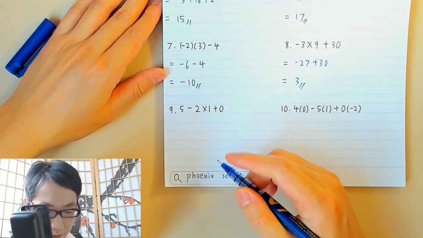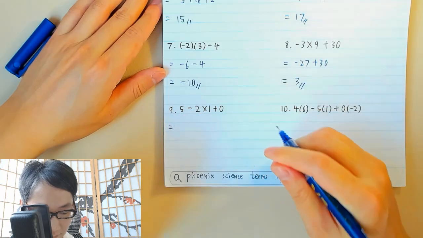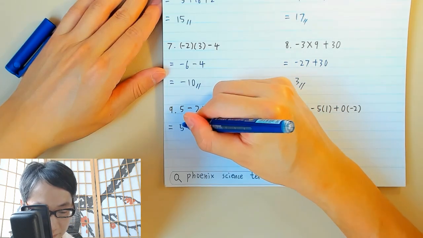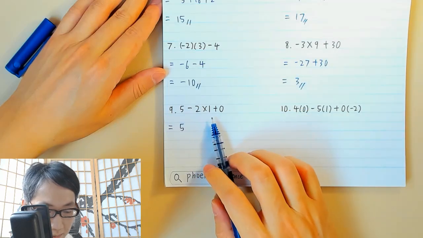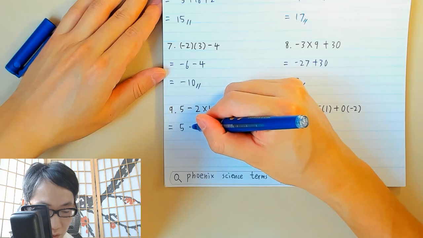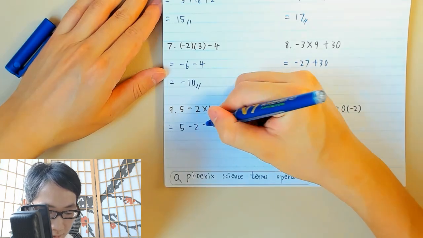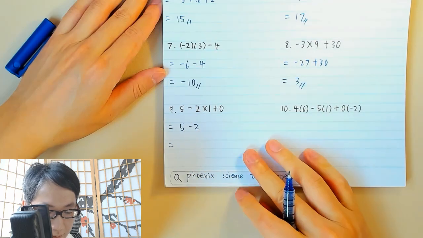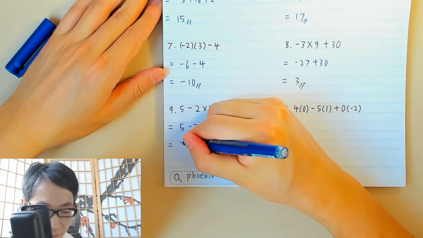Then number 9. First term is positive 5. Second term, 2 times 1 is 2. Negative 2 times 1 is negative 2. So negative 2. 0 does nothing. And we have positive 3.